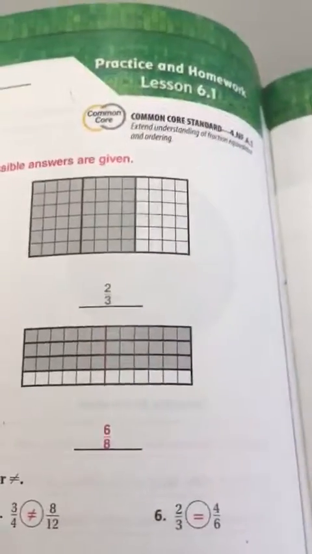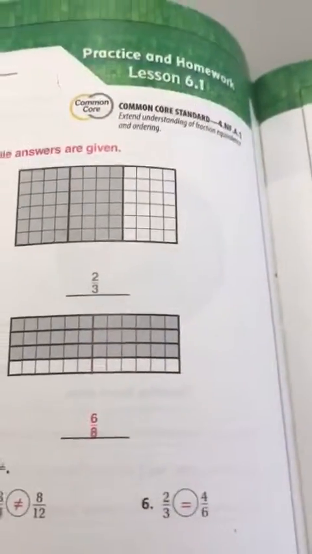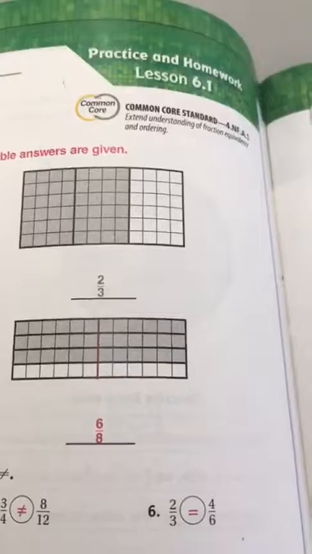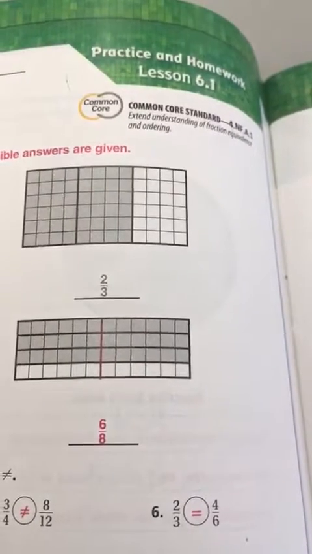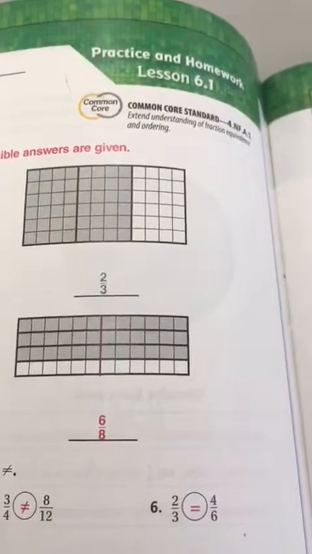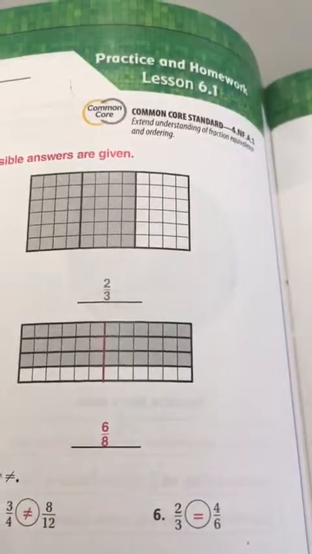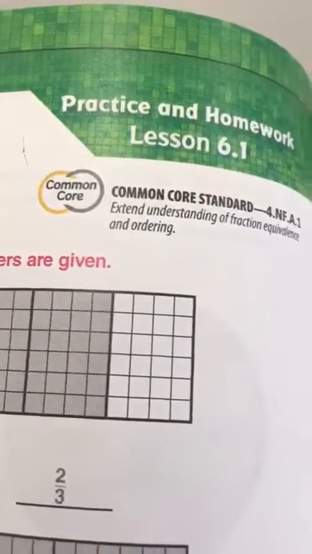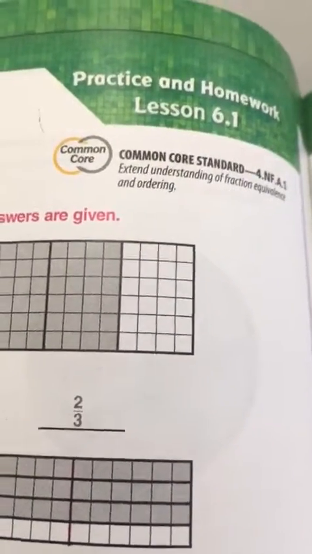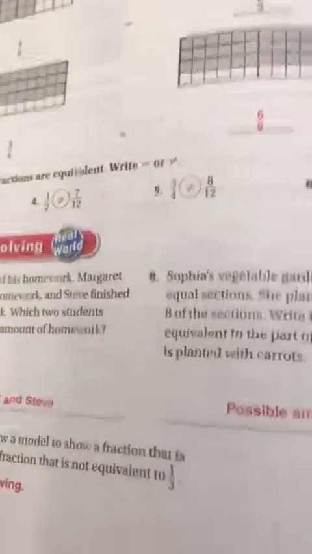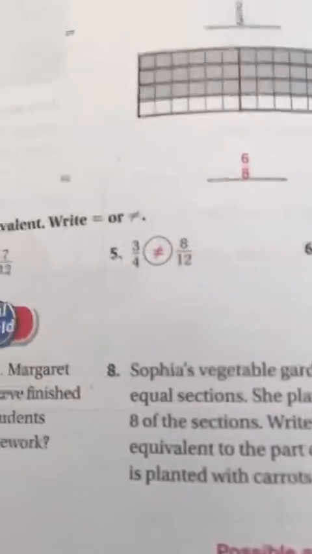Good afternoon, parents. I'm creating this video to help you with the homework this weekend on showing equivalent fractions. That is lesson 6.1, the practice and homework. The students were to do problems 3 through 8 on that page. That's page 331.